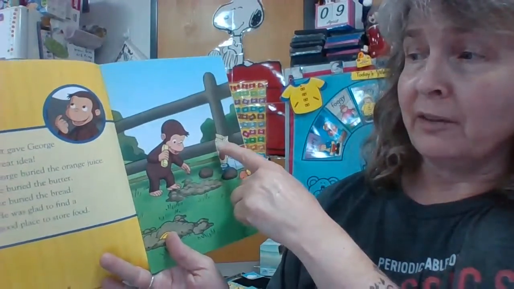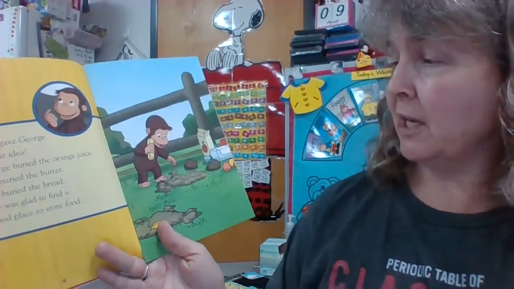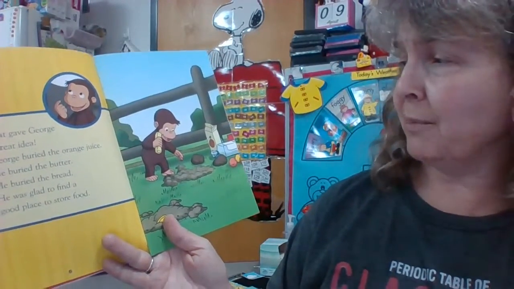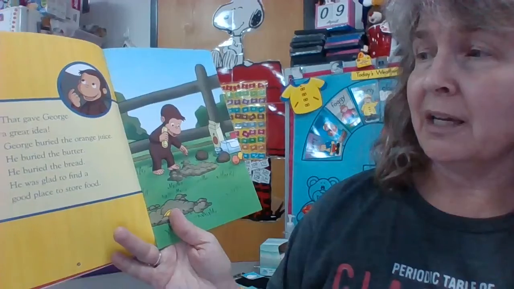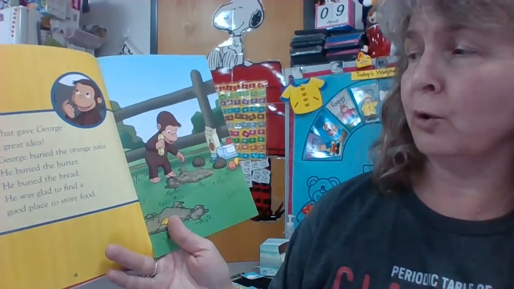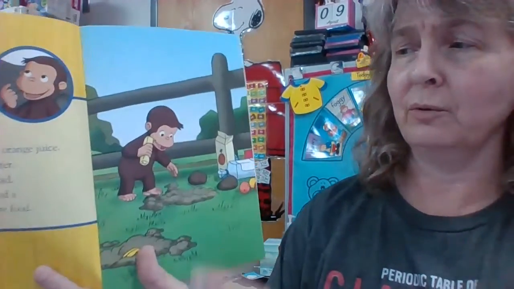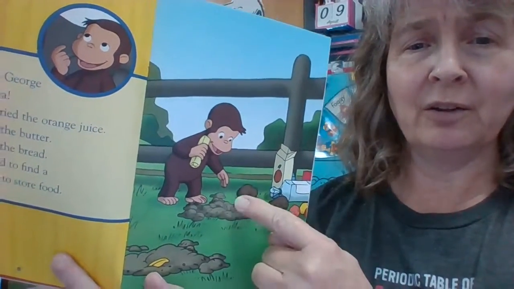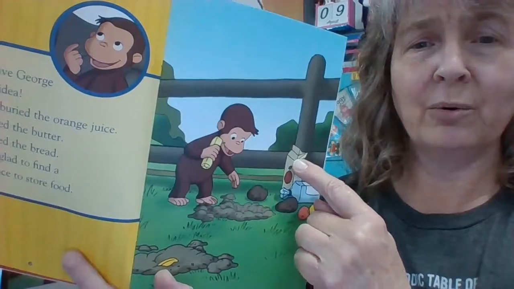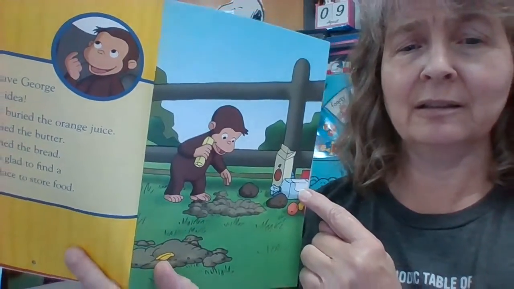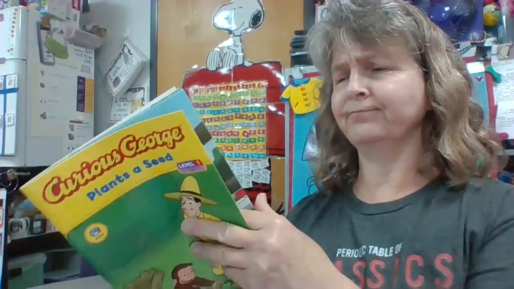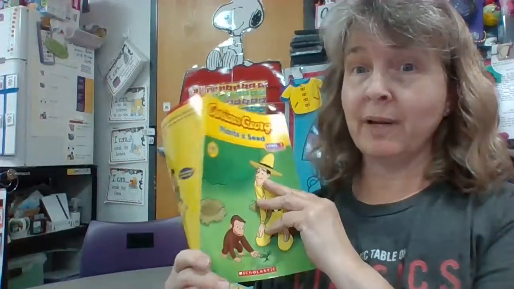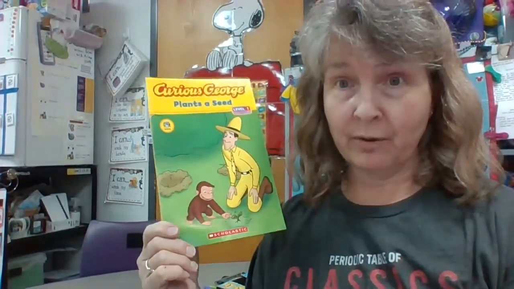George buried the orange juice. He buried the butter. He buried the bread. He was glad to find a good place to store the food. Is that where you want your butter to go? In the ground? With orange juice and bread? That's not where I put my butter. I put my butter in the refrigerator.